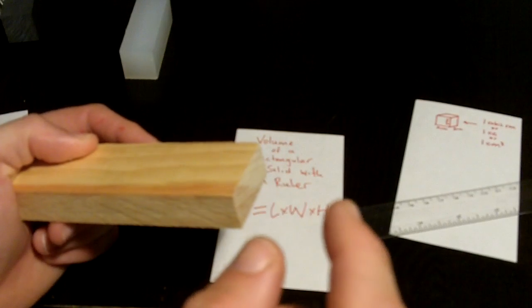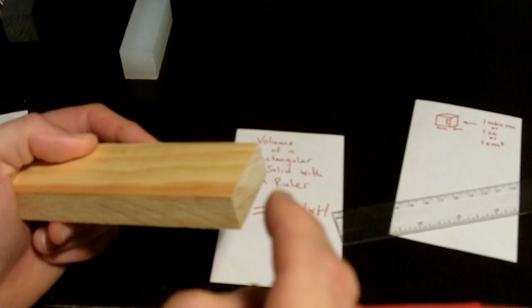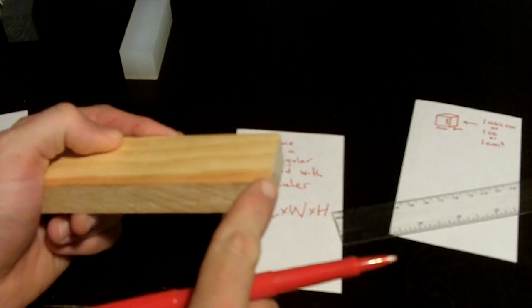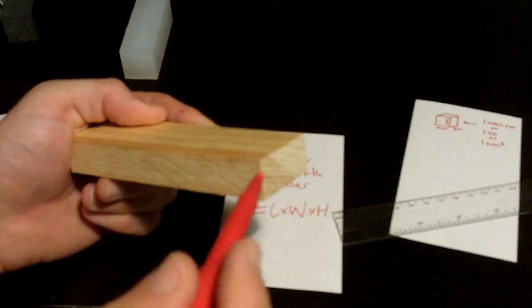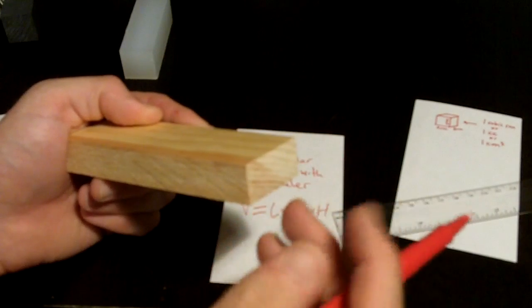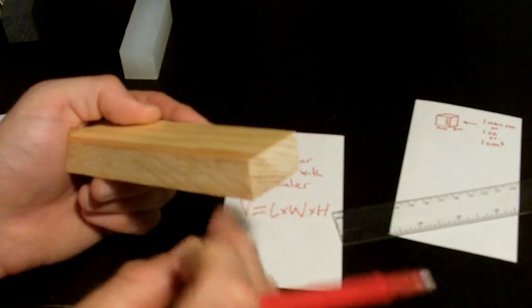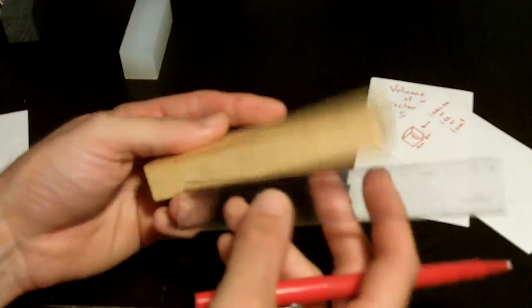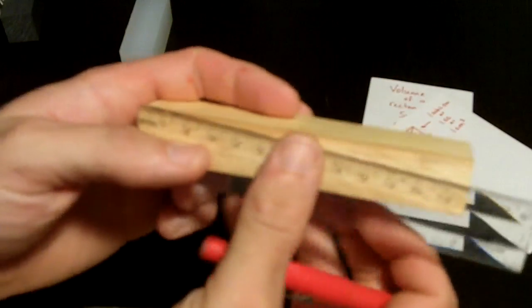To do that, the easiest way to do it is to go to one corner and then go in 3 directions. 1, 2, 3. So one corner in 3 directions. So let's get started with this one. Alright, to measure this one, let me get this in focus mode.